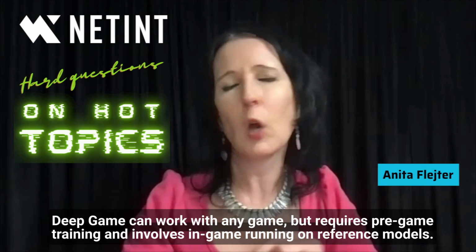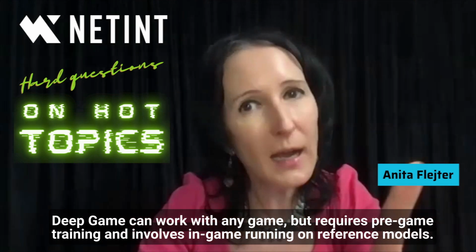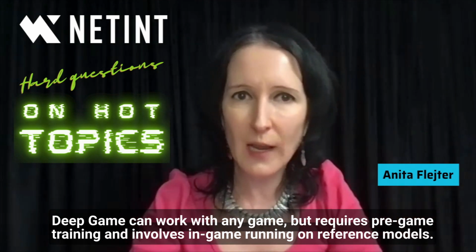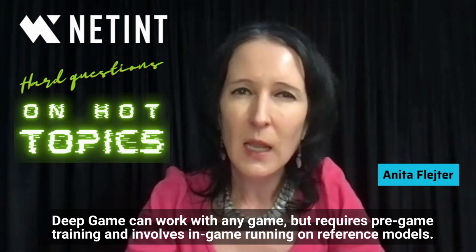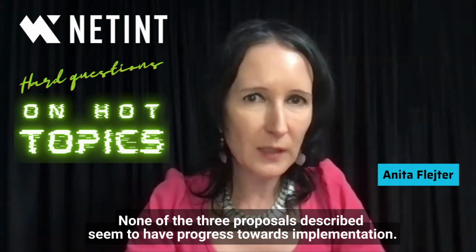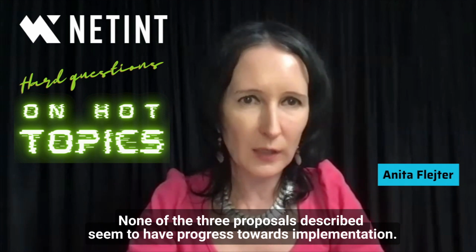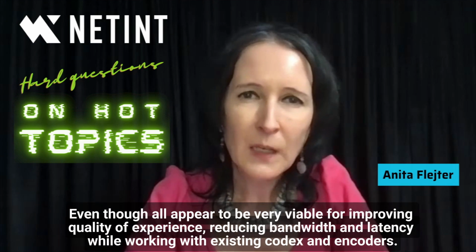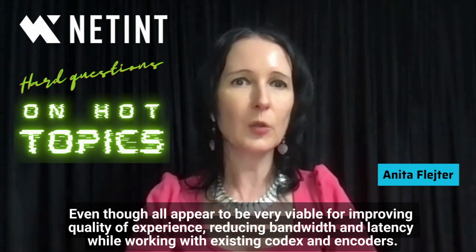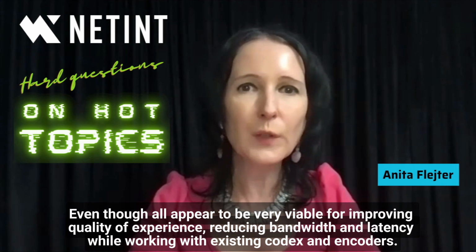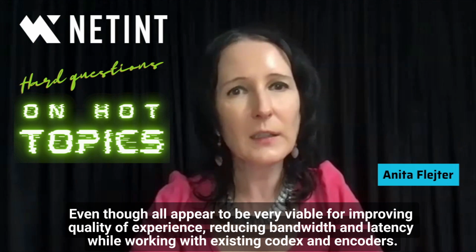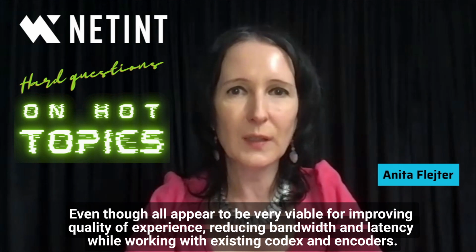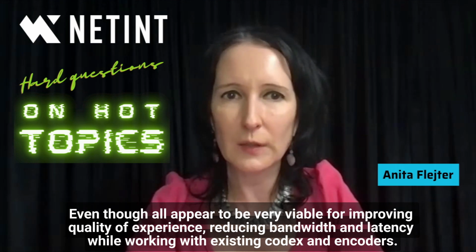DeepGame can work with any game, but requires pre-game training and involves in-game running of reference models. None of the three proposals described seem to have progressed towards implementation, even though all appear to be very viable for improving quality of experience, reducing bandwidth and latency, while working with existing codecs and encoders.